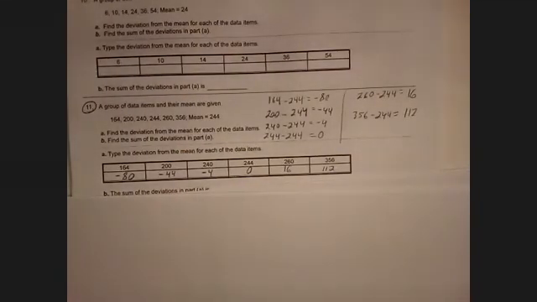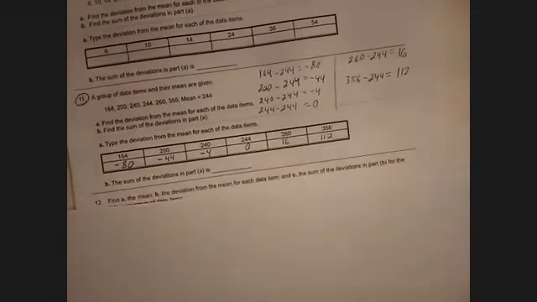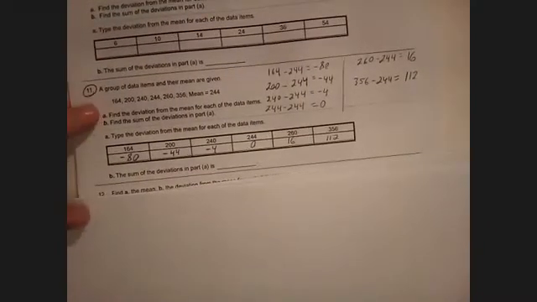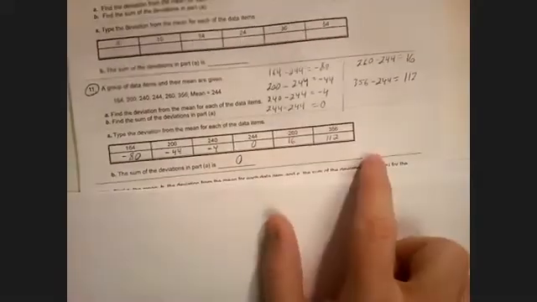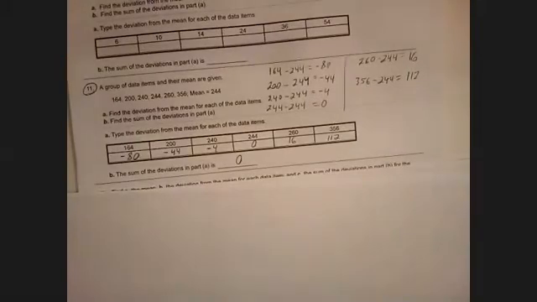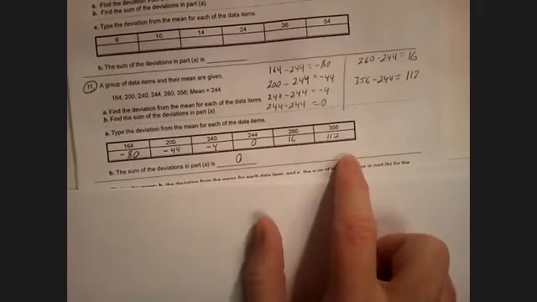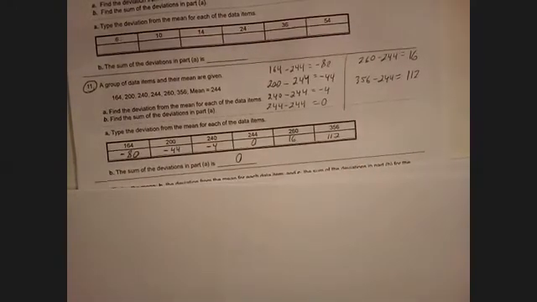And then in the next part, part B, they want us to find the sum of the deviations. Well, I know that it better be 0. I'm going to check it. We're going to confirm that. But from the notes in step 2, I gave you a fact that the sum of the deviations is always 0. And that is why we square the differences in finding the standard deviation.